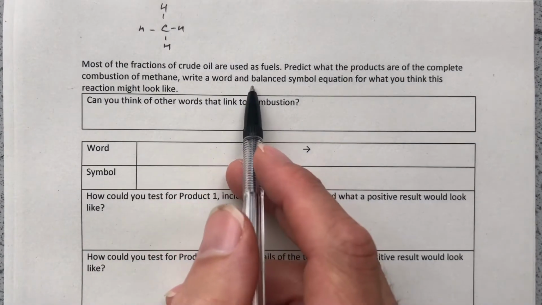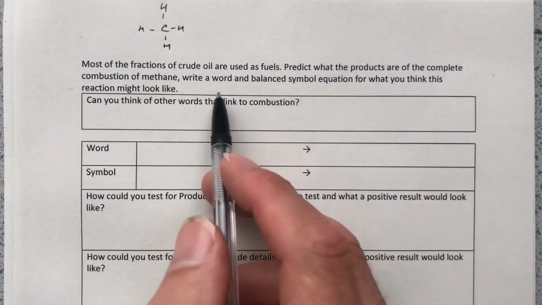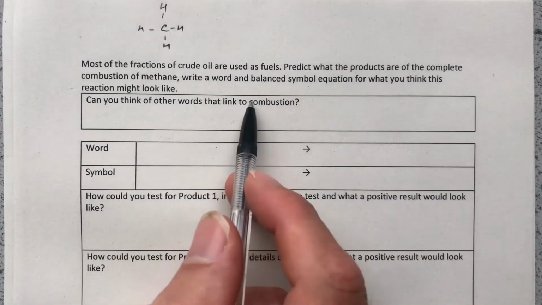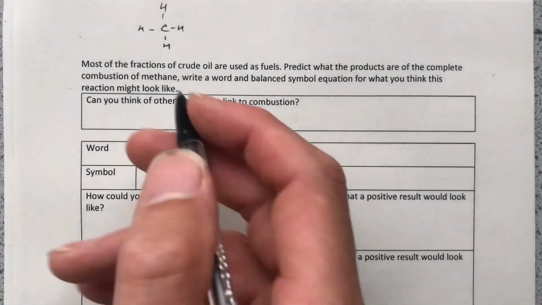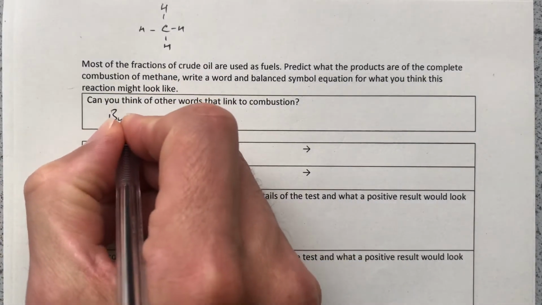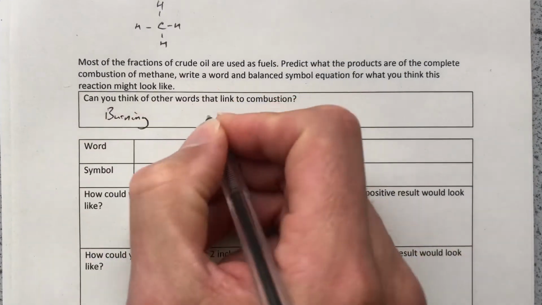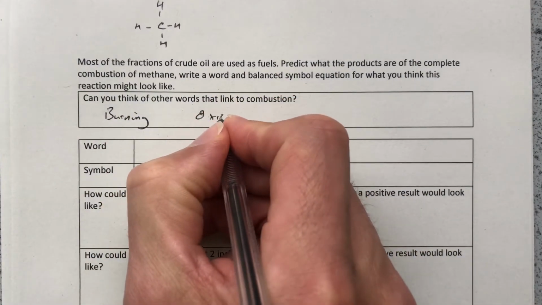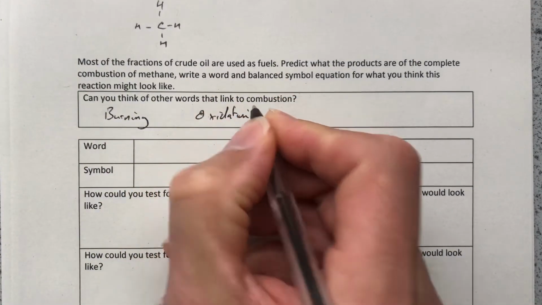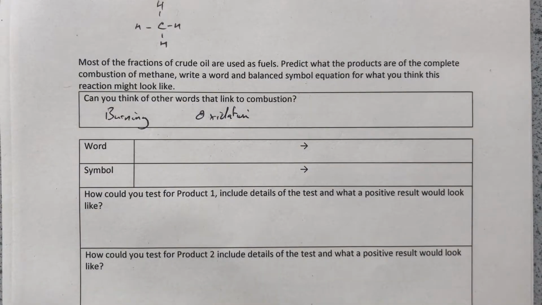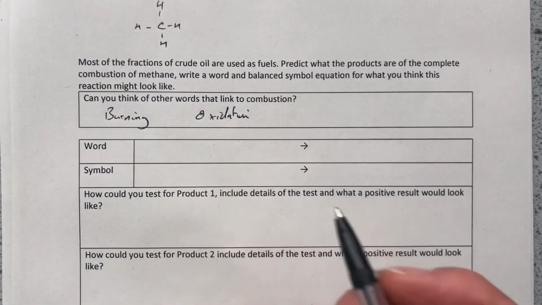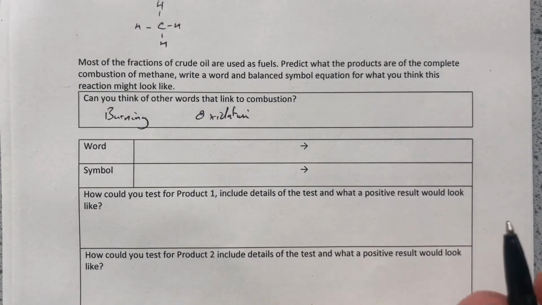Right, so now the word equation and balancing the equation for this reaction. Before we do that, let's think about what combustion is. What are the words linked to combustion? When I ask that in a class, everybody says burning, but I'm not interested in the answer burning. What I'm after is the answer oxidation. You can have oxidation that isn't combustion, but combustion is oxidation. Oxidation is reacting with oxygen in a basic definition.